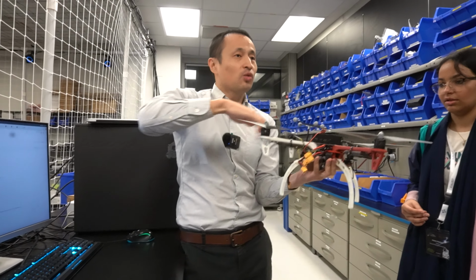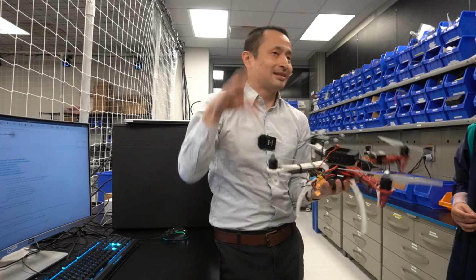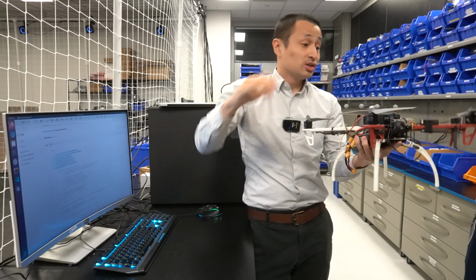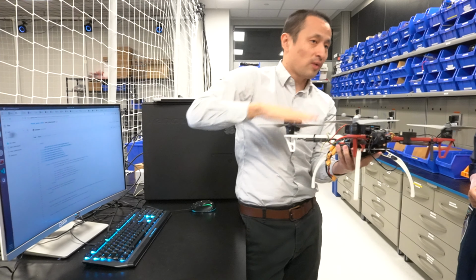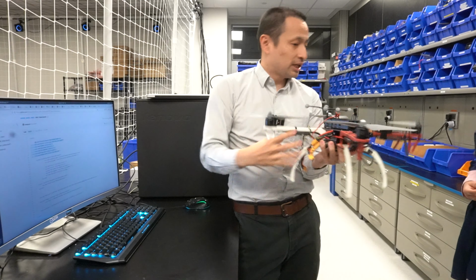So if only one rotor moves here, the drone will spin. This is the helicopter. If you see, there is a main rotor and there is something at the back. What does the back do? It compensates the moment. Otherwise, the helicopter will just rotate around its own axis. So what we do, we have these two moving counterclockwise and these two moving clockwise. So they all cancel each other, so there is no moment.